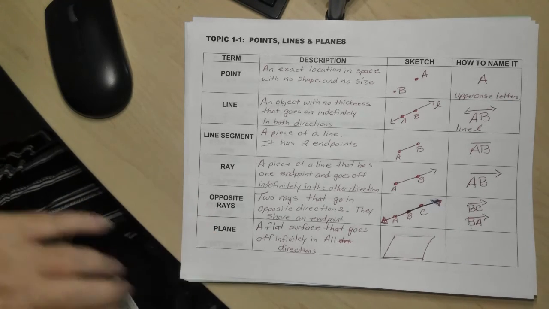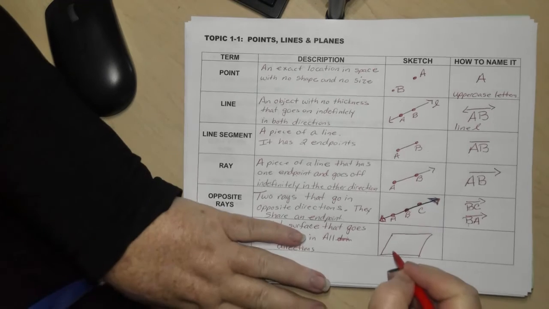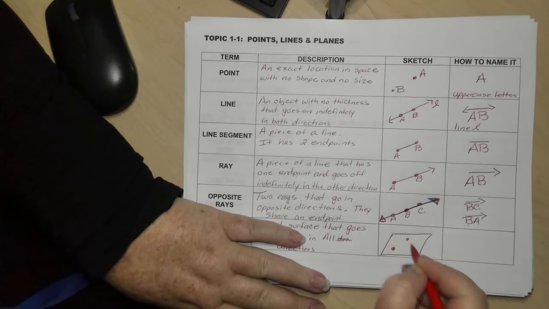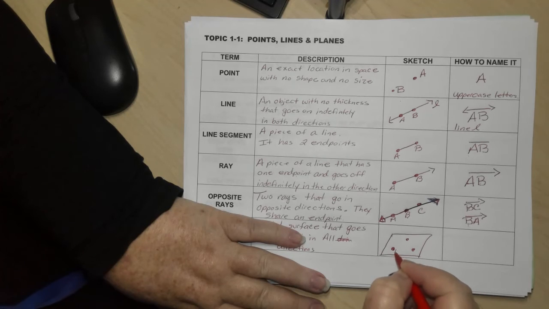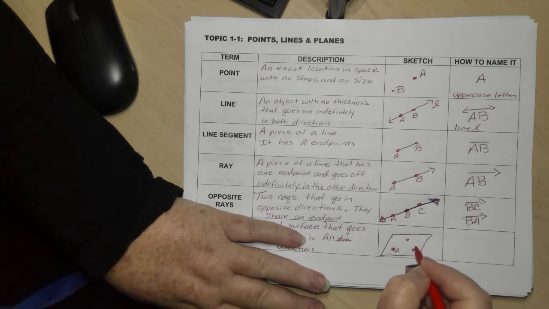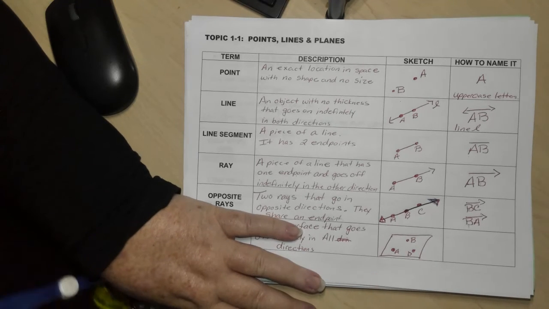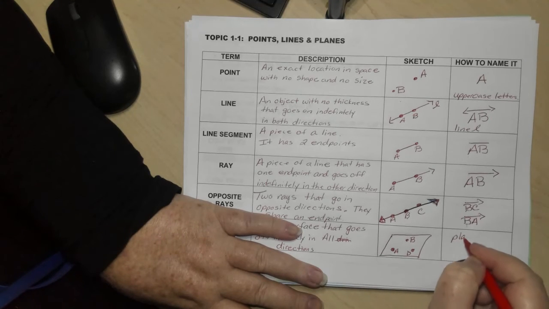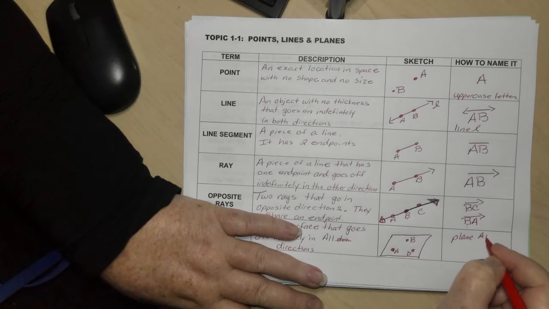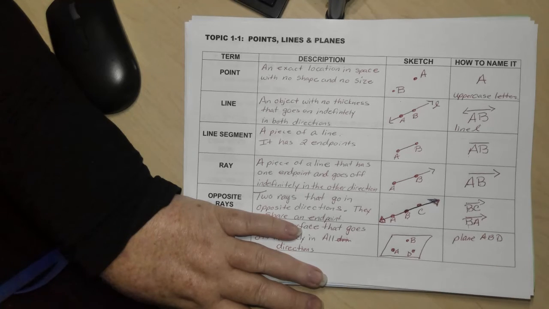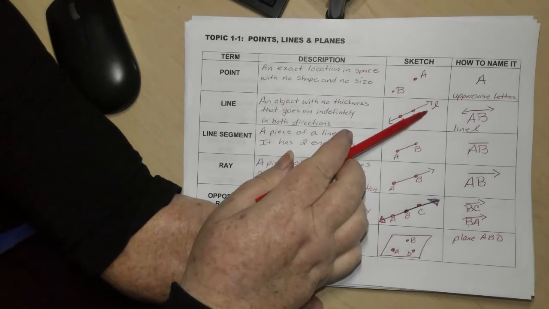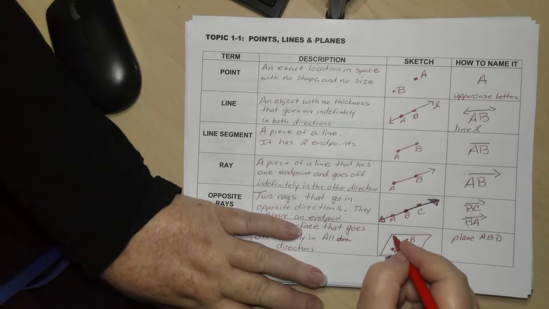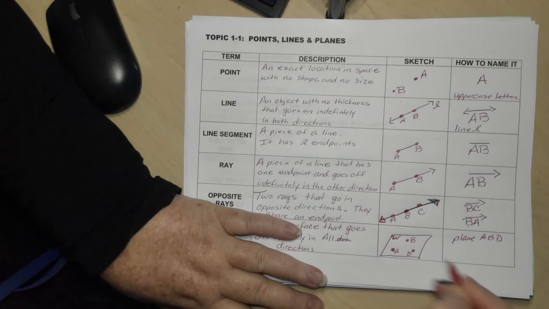Planes are made up of three non-collinear points. If you have 3 points, they are on the same plane. We're going to use D because we've been using C on that line, so ABD. This is plane ABD. Also, like with a line, you could use a script letter to name it. You can also use a script letter to name planes. This is plane W.